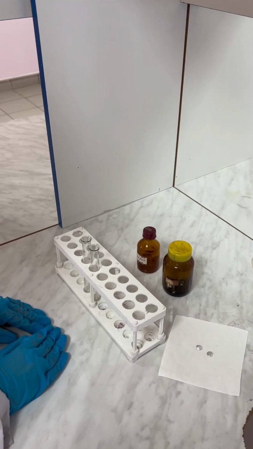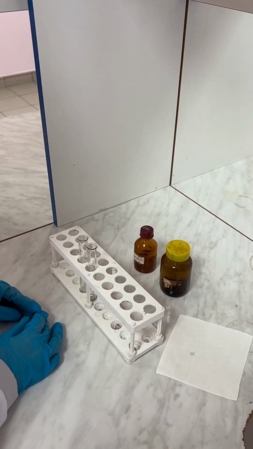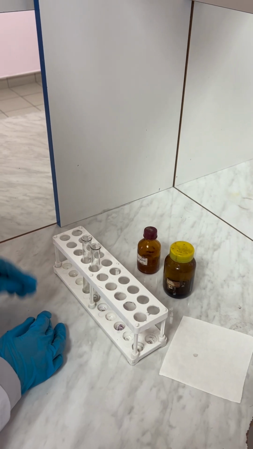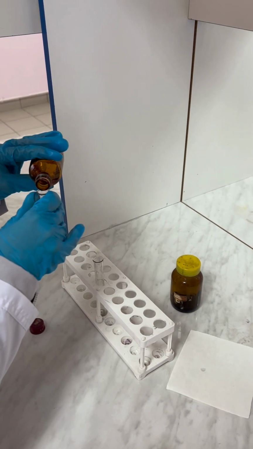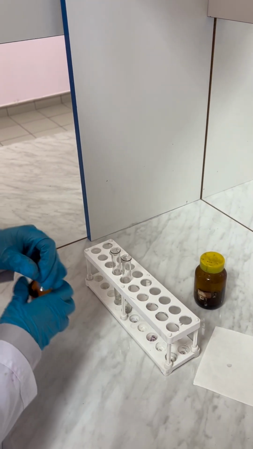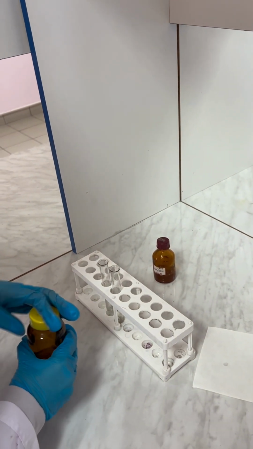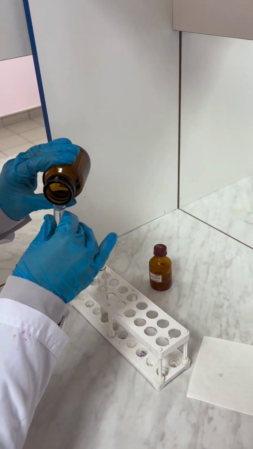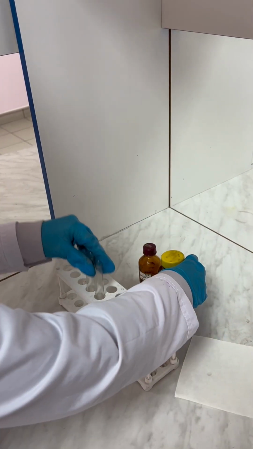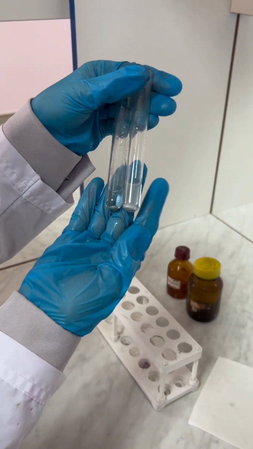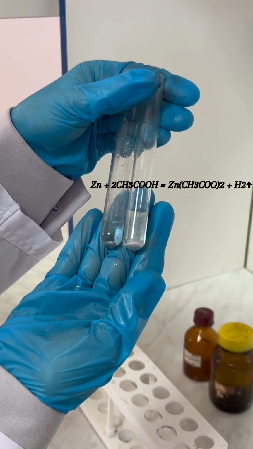Place 2 zinc granules into test tubes and carefully pour acetic acid solutions into the first test tube, 9% vinegar, and into the second, 17% acid. The reaction proceeds faster in the test tube in which the concentration of acetic acid is higher.